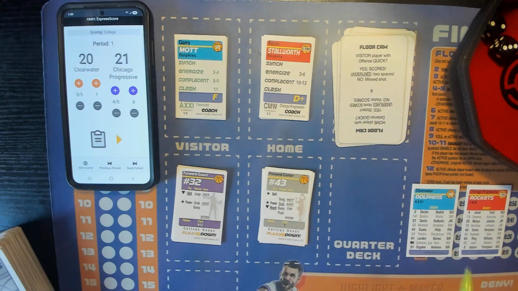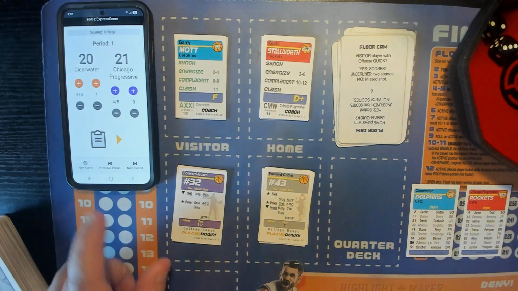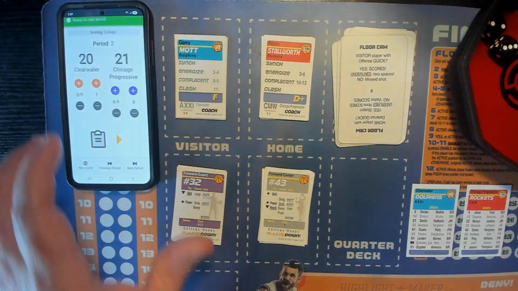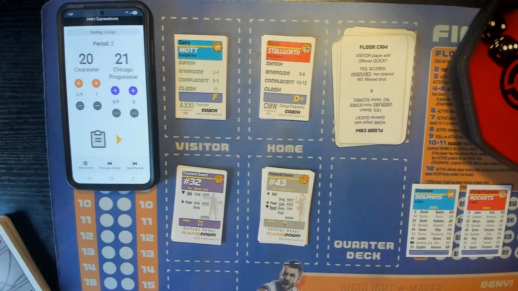I don't think we'll have any adjustments here. This is why I write it down, just to double check. So Clearwater should have 3 impact points and 1 free throw. And Chicago Progressive should have 4 and no free throw. So, yep, we're good there. So we'll go to the next period. Yes, I'm sure. So Chicago Progressive is up 1 here midway through the first half.